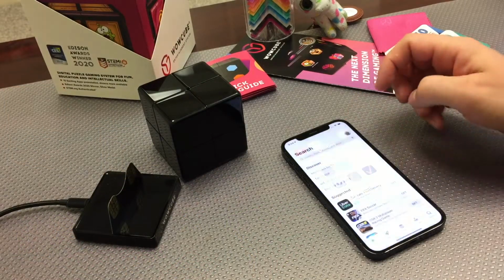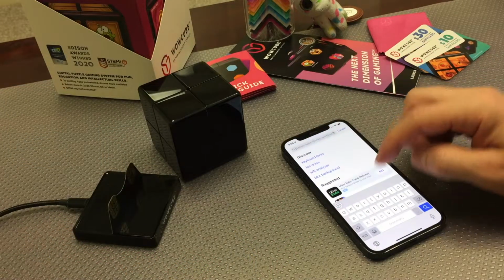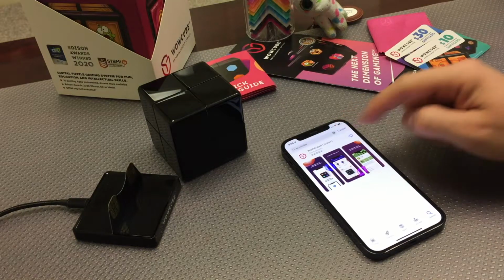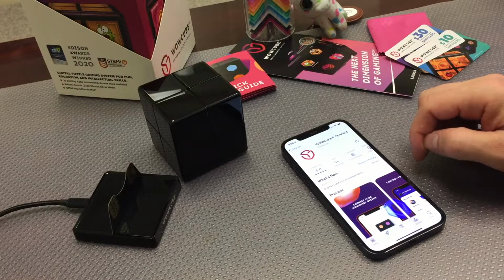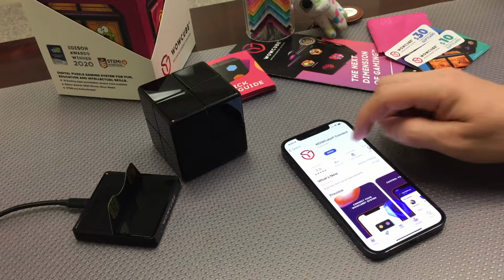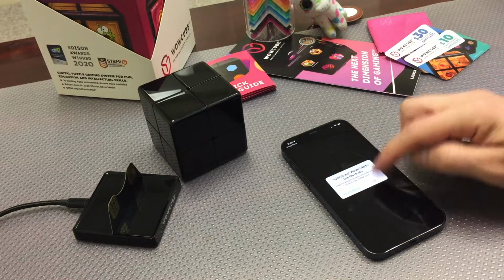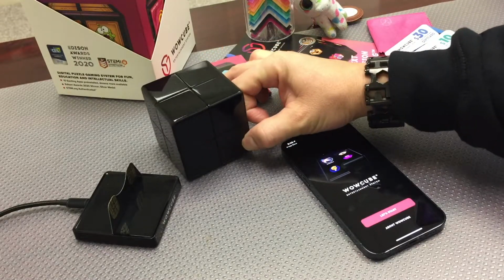Okay, you need to go to the App Store and search for WOWCube. You'll see the WOWCube Connect. Download it. Okay, now start the application and turn the cube on.